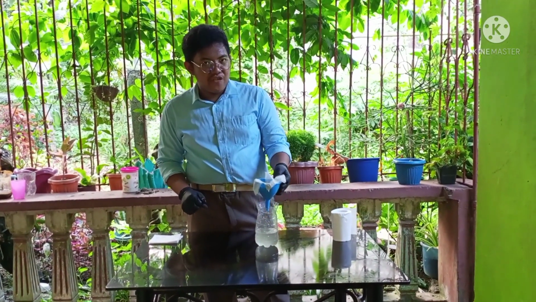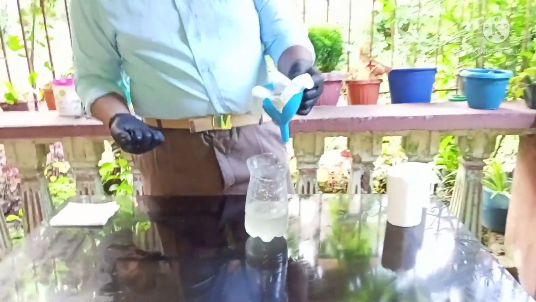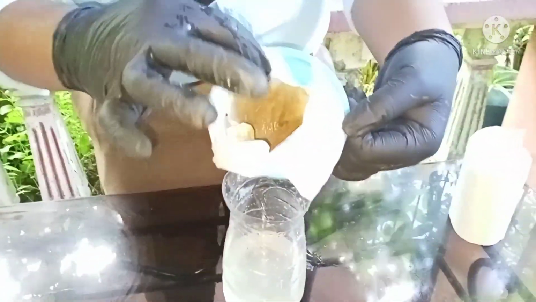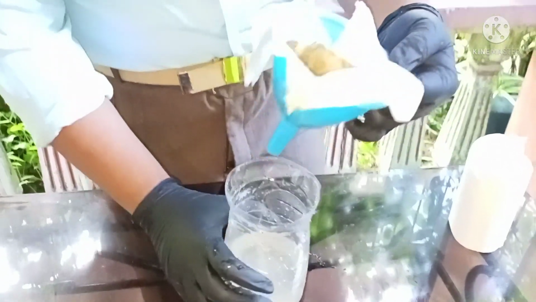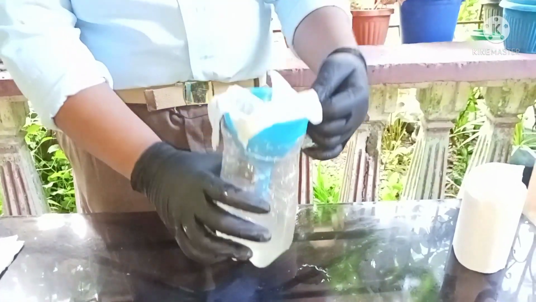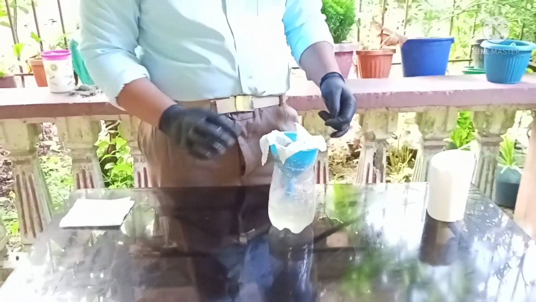The process that you just saw earlier is what we call filtration. In this one, you can see this is the residue from the dirt, and this is the clearer water, which we call the filtrate. And that's how we separate our second experiment. That's all for our second experiment.